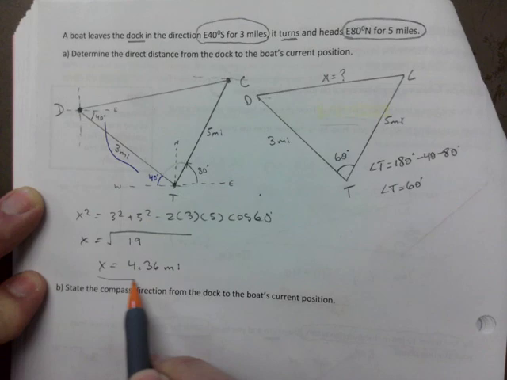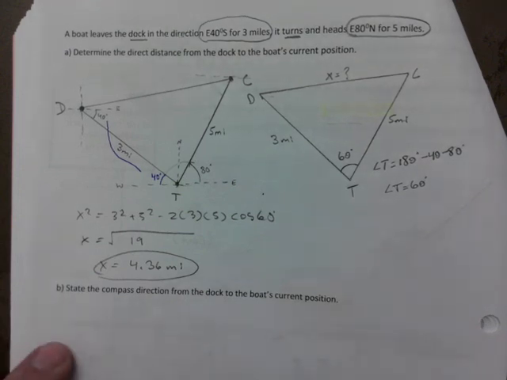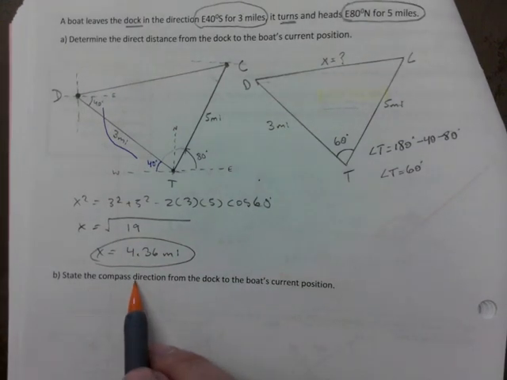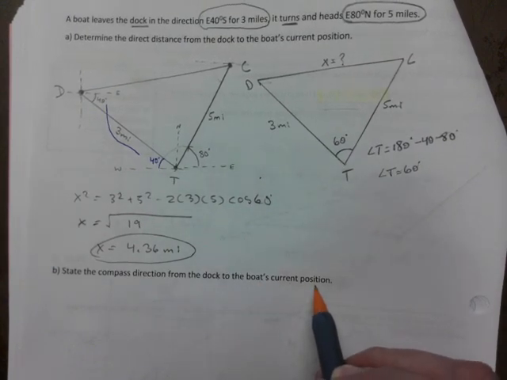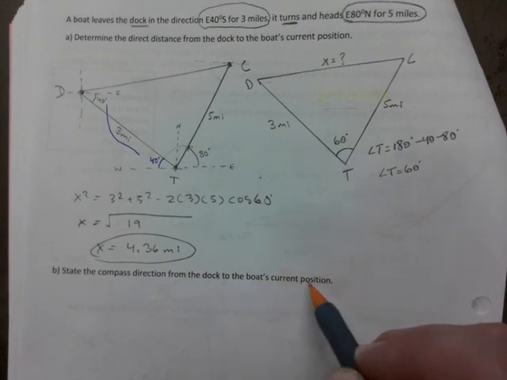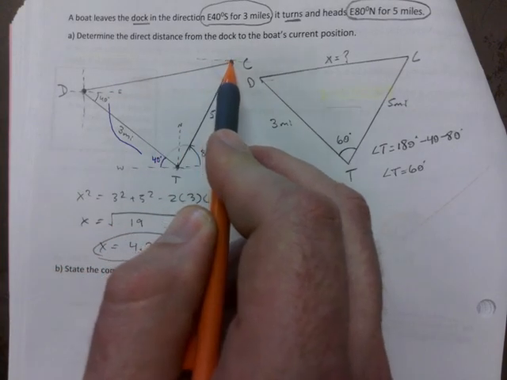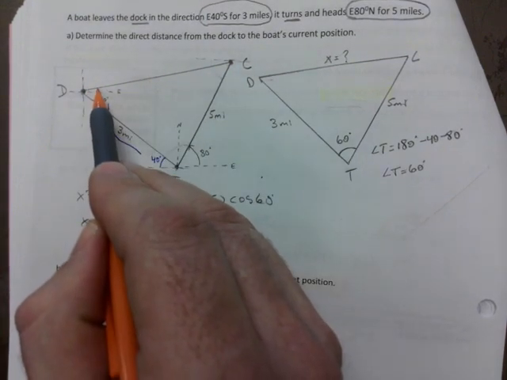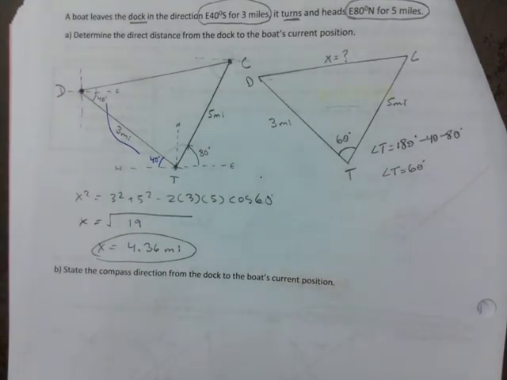And I'm expanding this question now. Now I'm going to turn it, like, give me a compass direction, right? So state the compass direction from the dock to the boat's current position. In other words, if I were to stand here and I would say, hey, go in this direction, you should be able to go straight and end up where you are at the end of your trip. So we basically want to figure out what is this angle here, right? If we knew this angle or this one here, we would be okay, we would be in business, right? So that's what I'm going to do here.